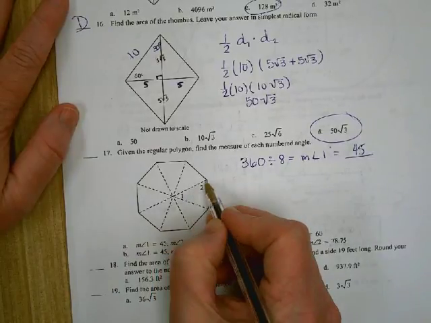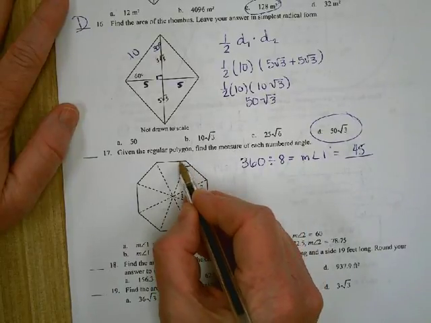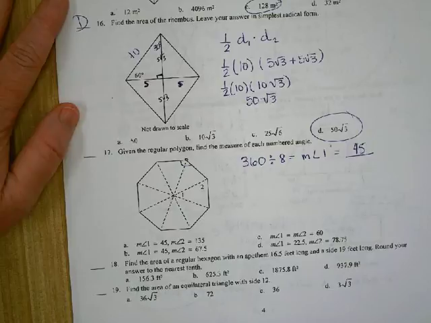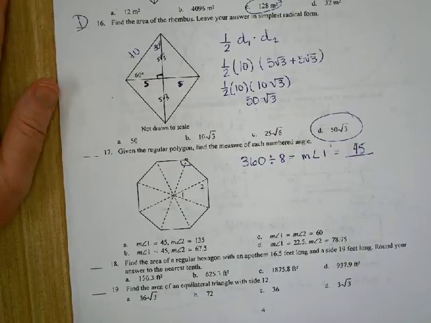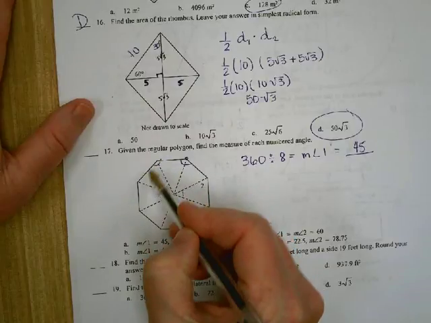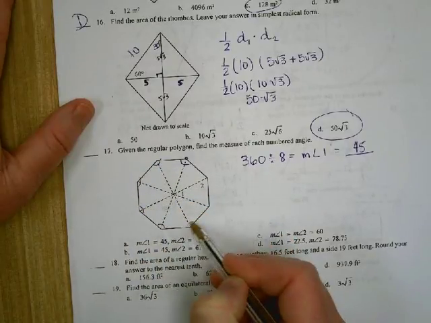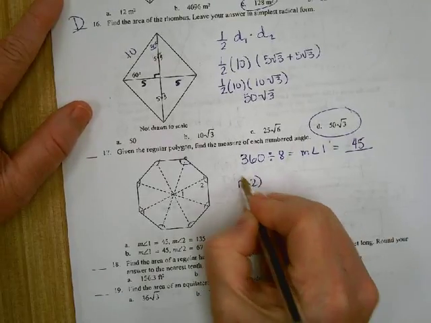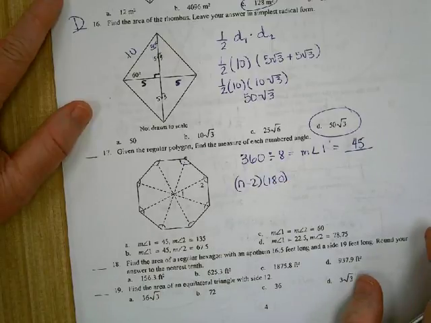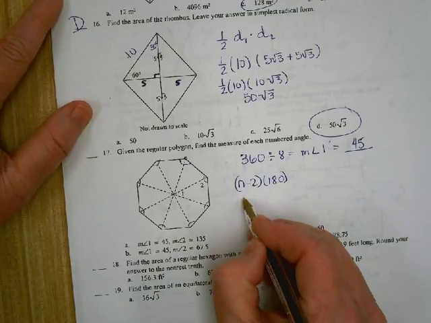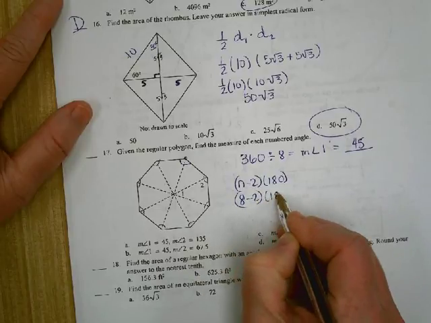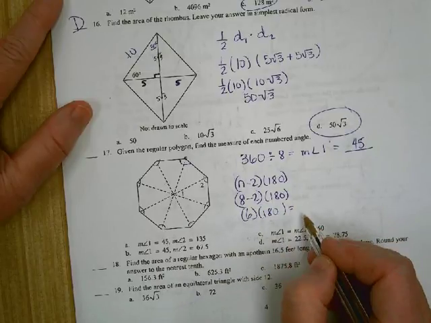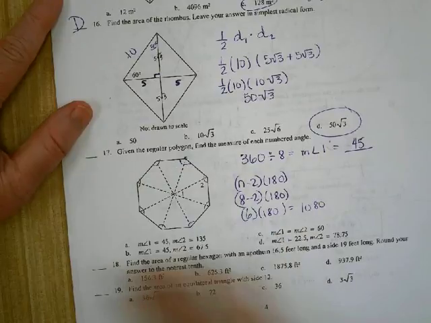Okay. Now, what is the measure of each angle at the vertex of this figure? Well, what's the total number of degrees of all of these angles around the edge? How do you find that? I would write this down. Are you paying attention? Everybody tuned in? So that's 8 minus 2 times 180. 6 times 180 is? Okay, so all of them have to add up to be 1,080.